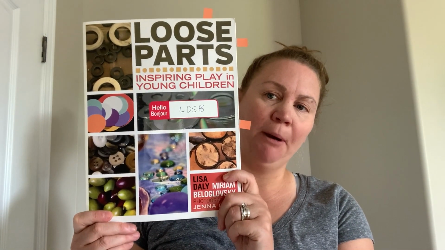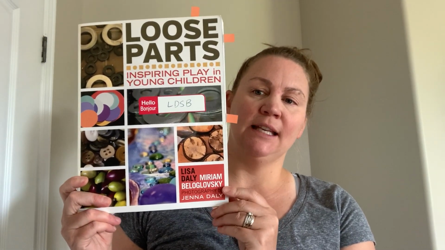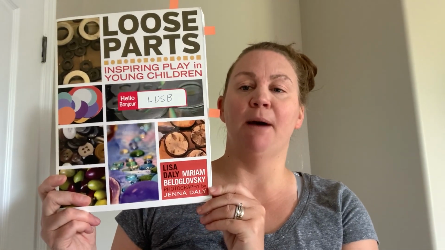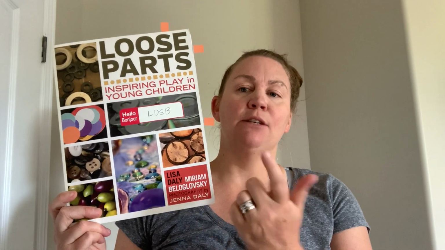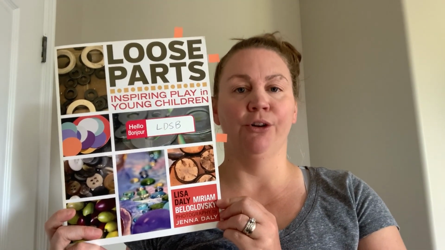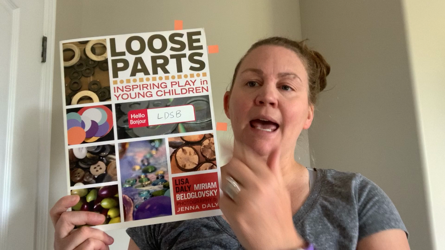It is called Loose Parts, Inspiring Play in Children. The authors are Lisa Daly and Miriam Beloglovsky. The photography is by Jenna Daly and the publisher is Red Leaf Press. So this is a resource that would be of interest to you if you are an early years educator. So mostly kindergarten, but also early primary as well. And by the title, it is all about loose parts.